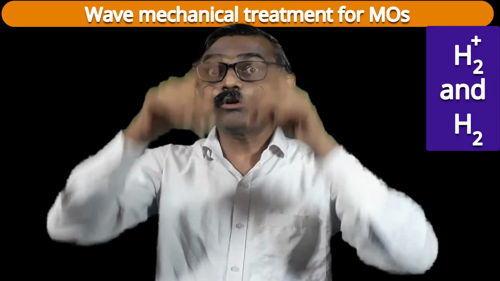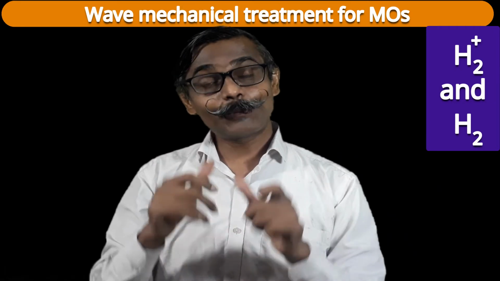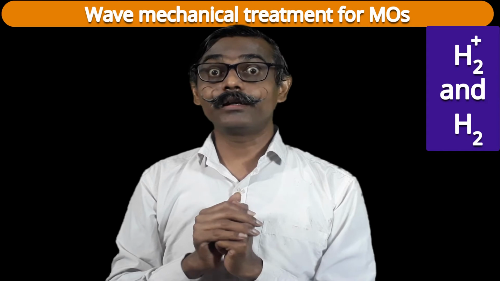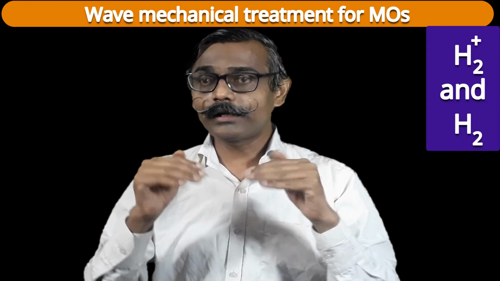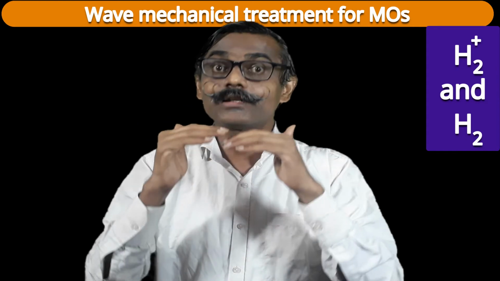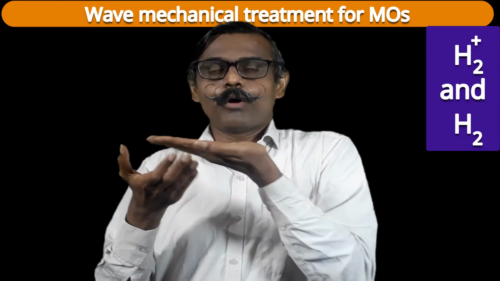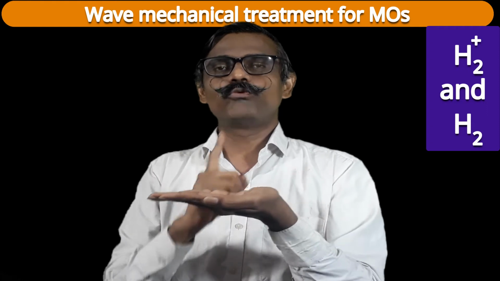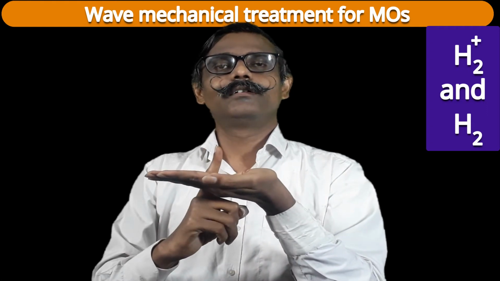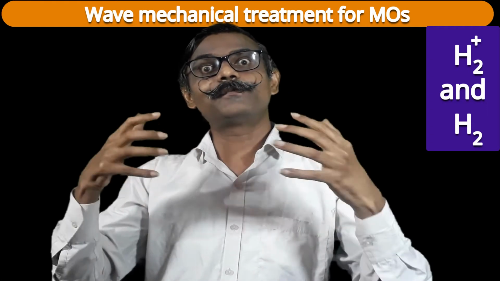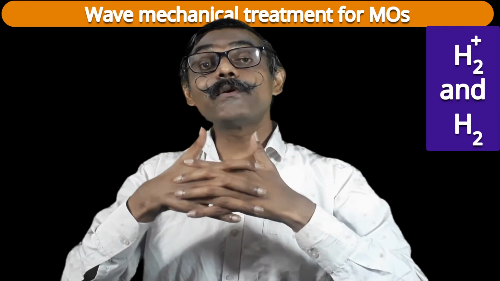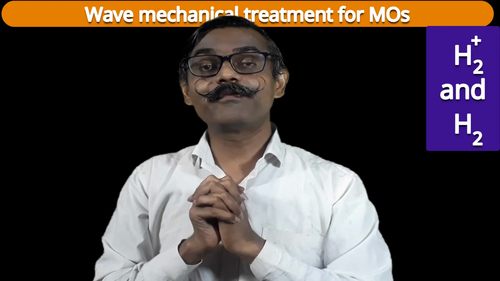No. On the contrary, it will oppose bonding. Therefore, we say it's an anti-bonding molecular orbital, and the energy of the anti-bonding molecular orbital relative to the atomic orbitals will be higher. So in the case of H2 plus, the bonding molecular orbital sigma 1s will be with one electron. That one electron is enough to bring the attraction, equivalent to bond order 0.5.